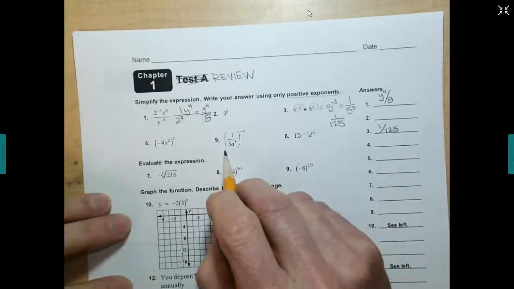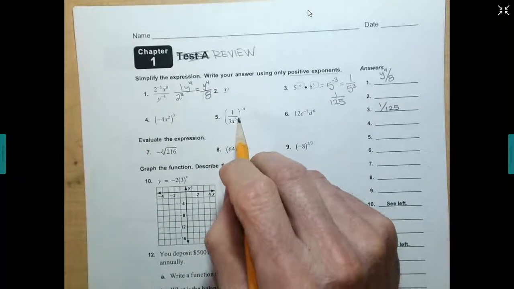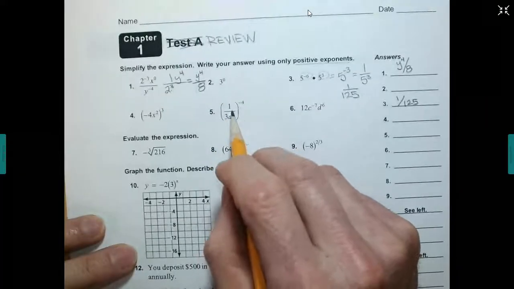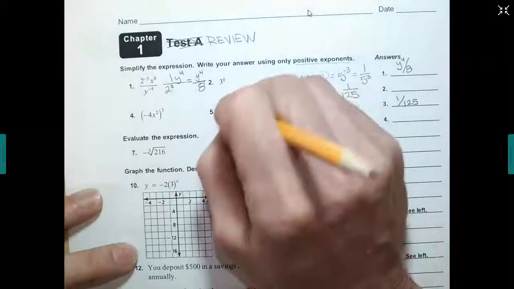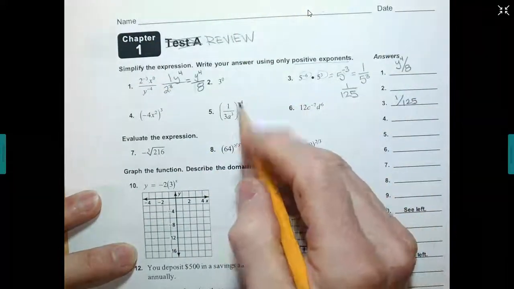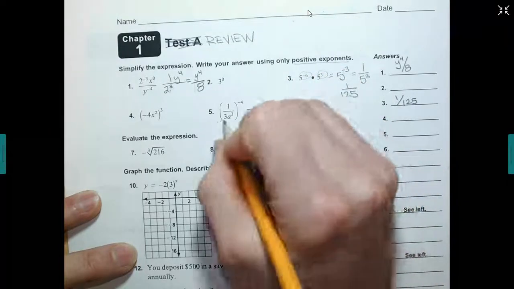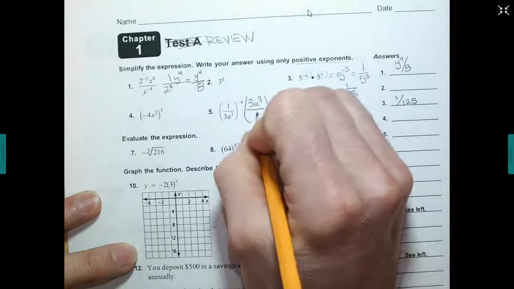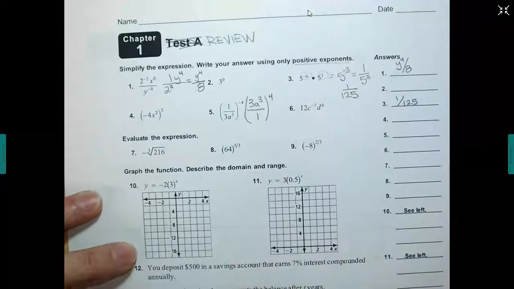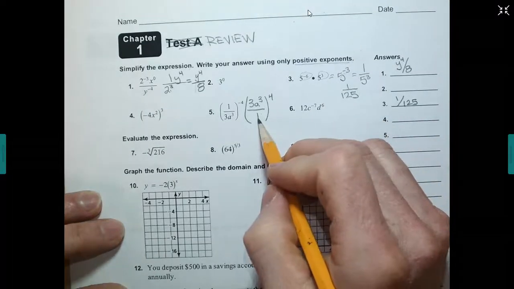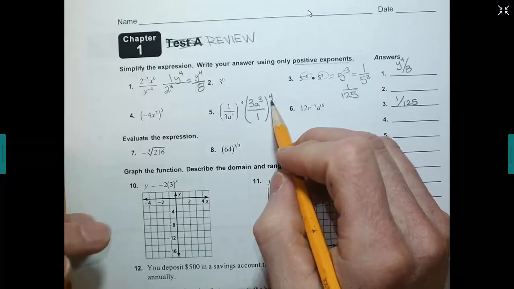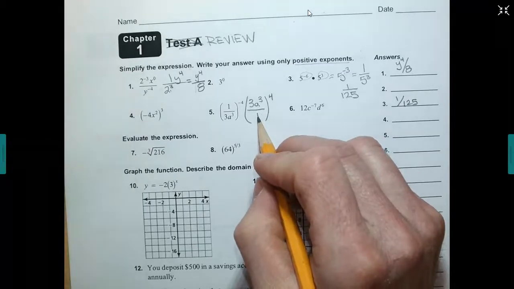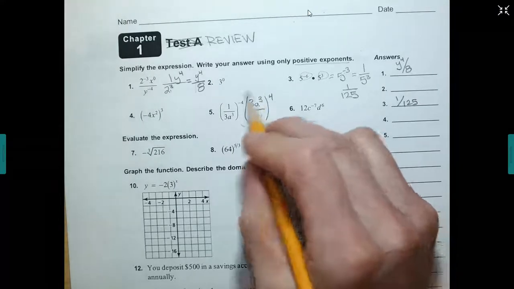All right, number 5. Now, this negative is attached to this whole thing, to everything inside the parentheses, excuse me. So, since it's a negative, the first thing I'm going to do is I'm going to flip it. 3a to the 3rd over 1, this is all to the 4th. Now, 1 on the denominator. 1 to the 4th power is 1 times 1 times 1 times 1, which is 1. So I actually don't need this anymore because it's just 1. Anything over 1 equals itself.